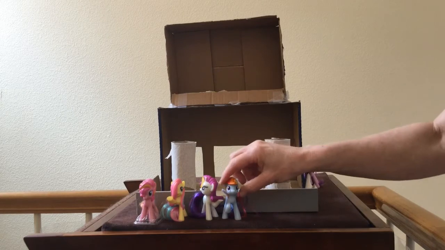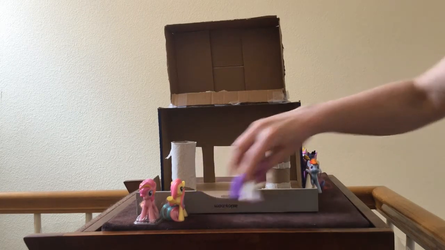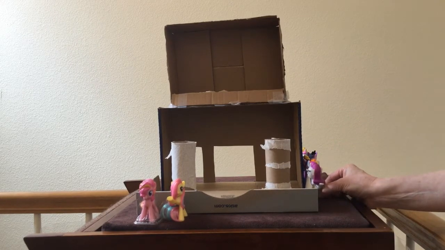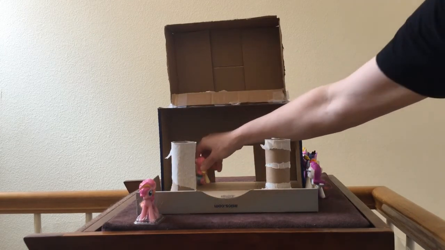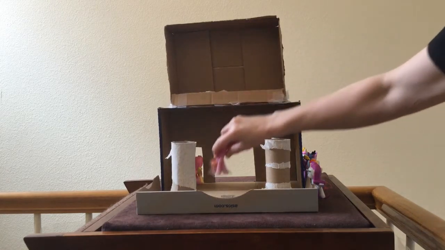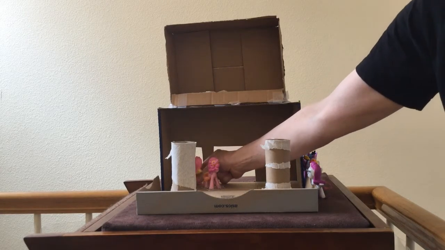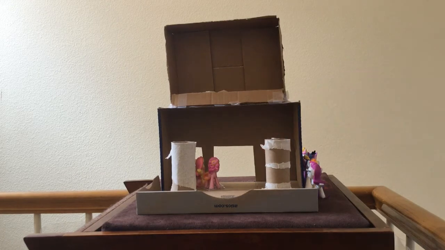Okay, so let's start with something simple, and that is the use of the doors. Characters might come in through the same door, as in here, where Pinkie Pie is coming in and Fluttershy is coming along and asking something like, but why? And that happens all the time.